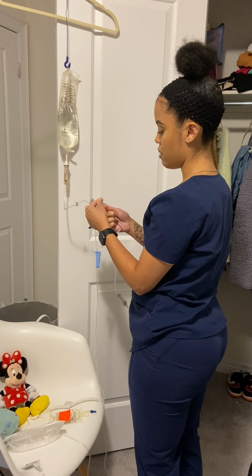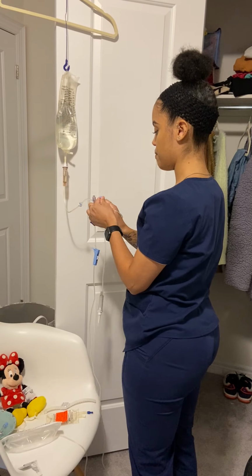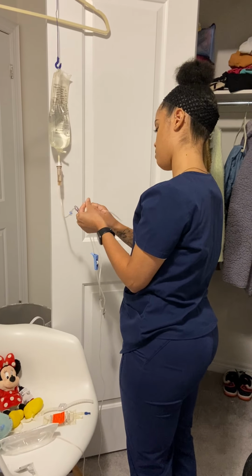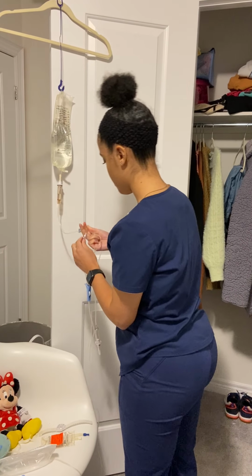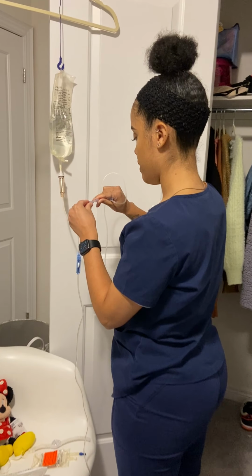And I'm going to unscrew this cap, making sure not to touch the inside so that it is sterile. And I'm going to attach it to my IV.